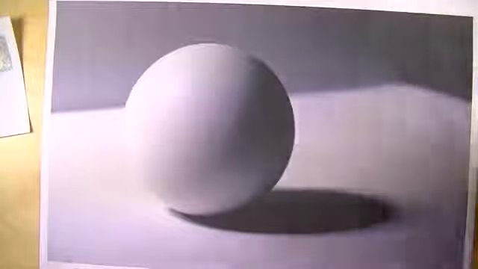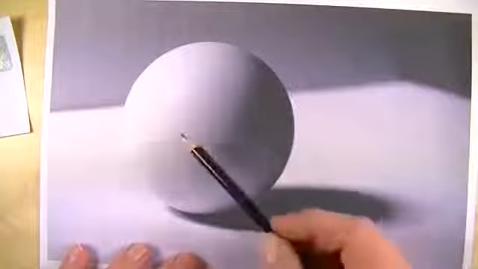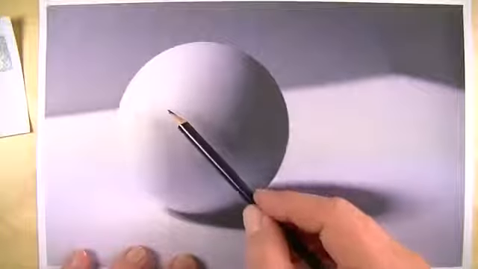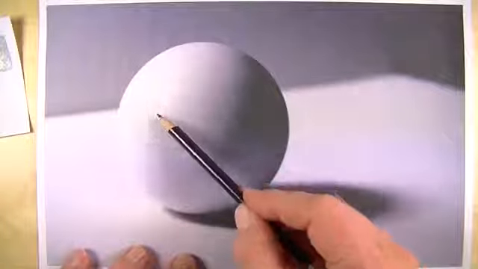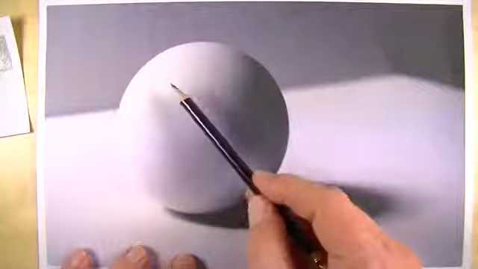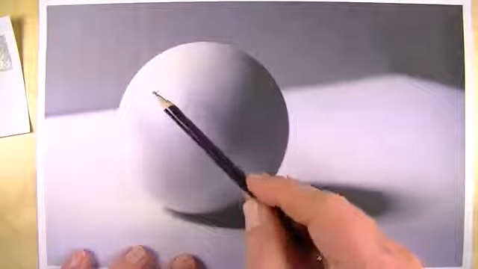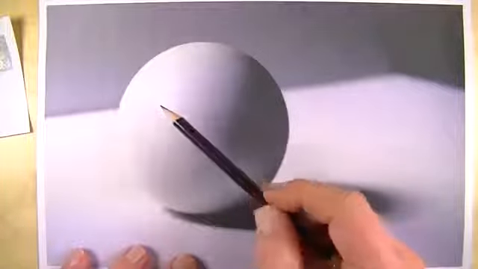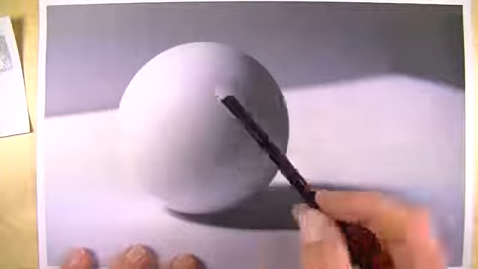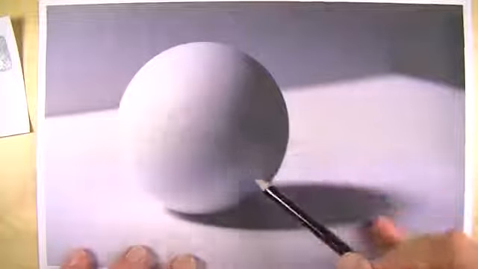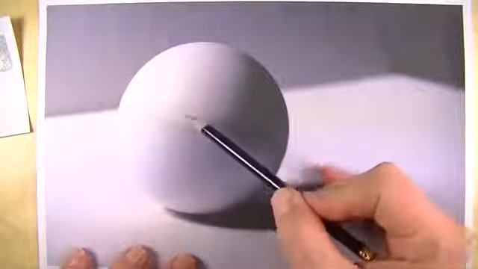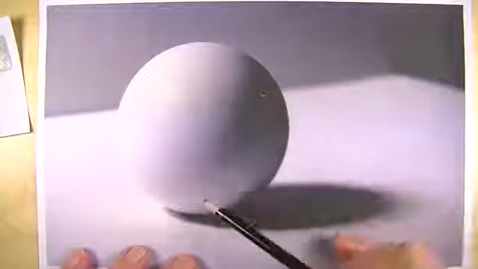A sphere has a full range of value. We can see here clearly we've got the darkest darks and we've got the lightest lights. It may be hard to see here in the video, but there is an area of highlight that is pretty much white. In fact, we're going to try to make it white in our drawing. It's not completely white, but it's white enough to leave white. And then we have that full gradation of value progressively getting darker as we go over to this area.